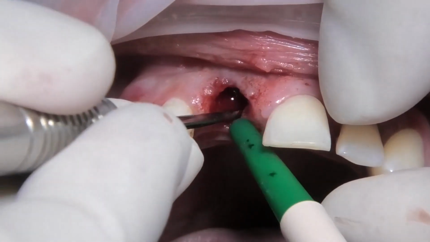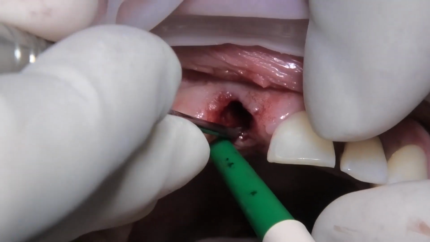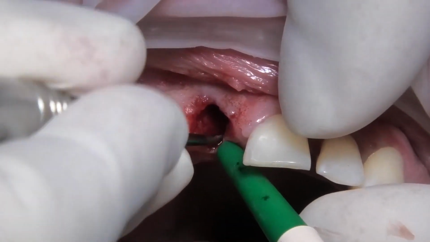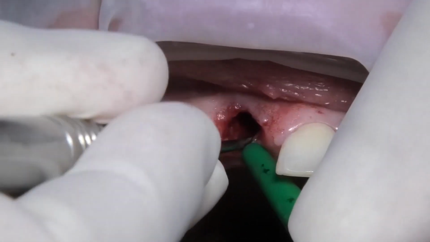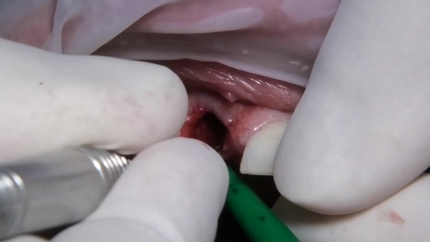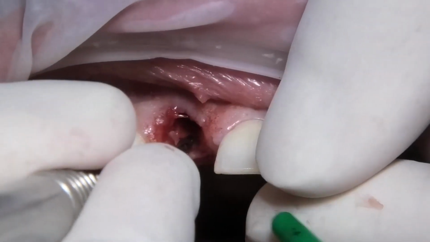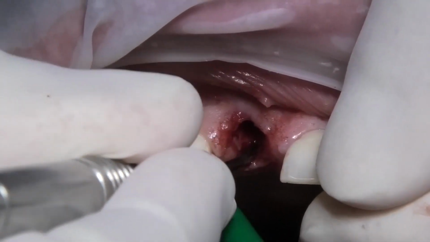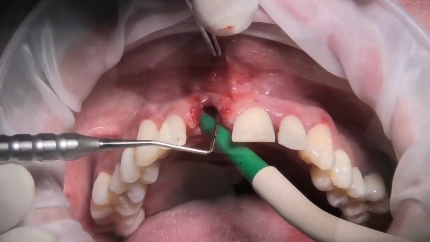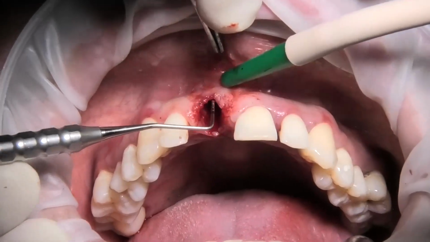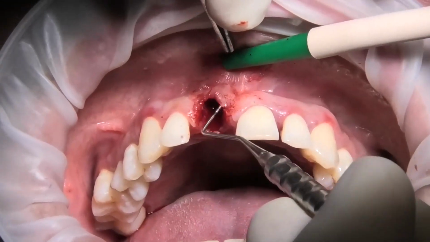Now let's go and check, after this phase, with the periodontal probe, and we check the extension of the vestibular envelope created by feeling the surrounding bone planes. And we go on the vestibular, we go on the palatal area.